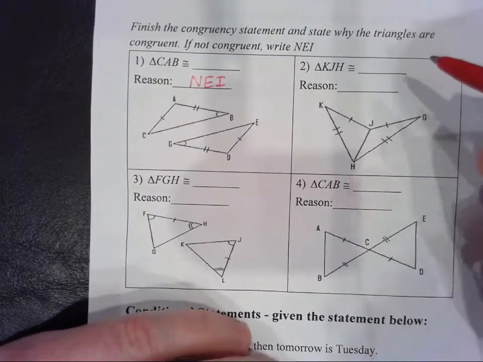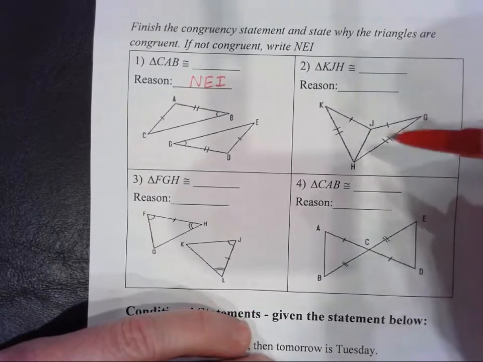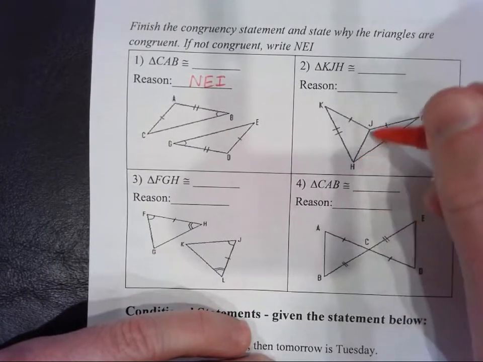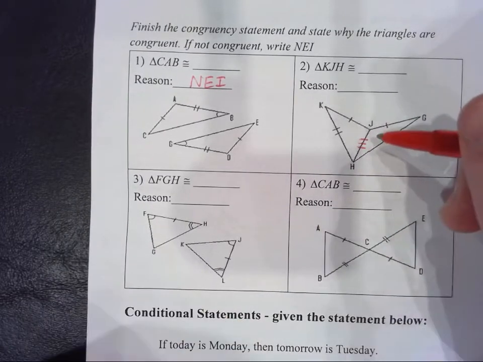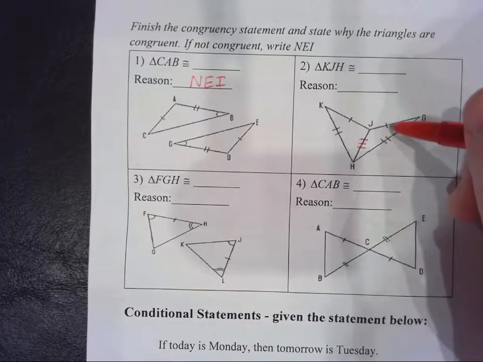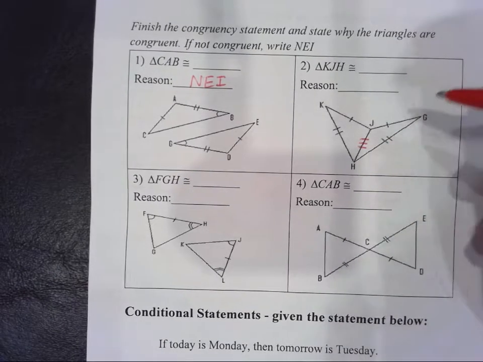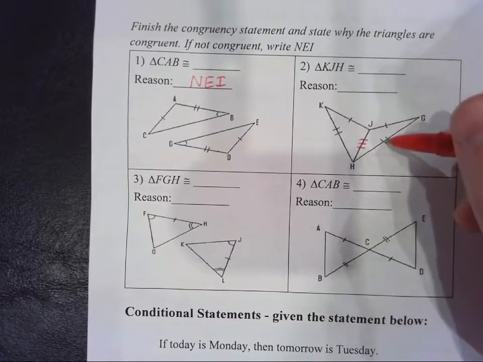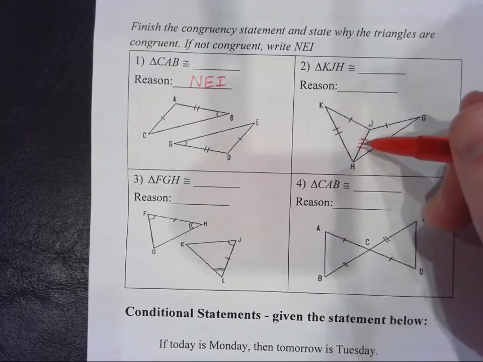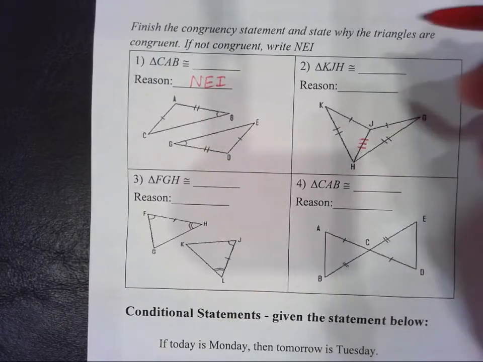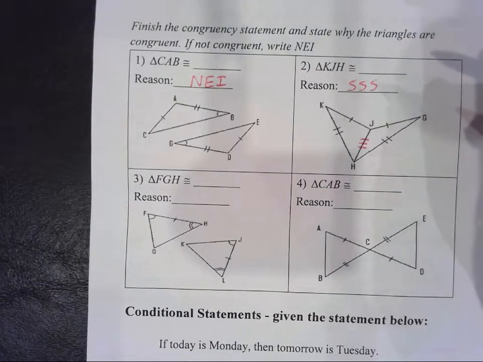Number 2, these triangles do touch each other, and because of that they share a side, and so I want to mark that with 3 tally marks because it is different than having side 1 or side 2. So now I see that I have 3 sides that are marked: side, second side, third side. And so these are congruent by side, side, side. All 3 sides are marked congruent to each other.